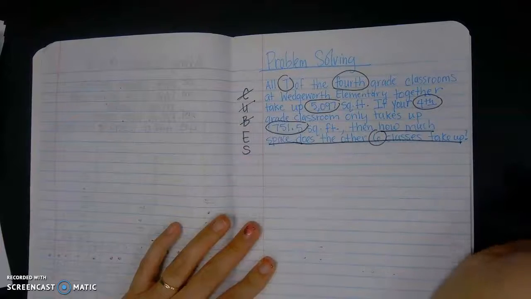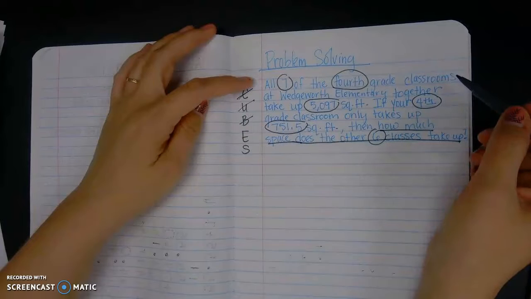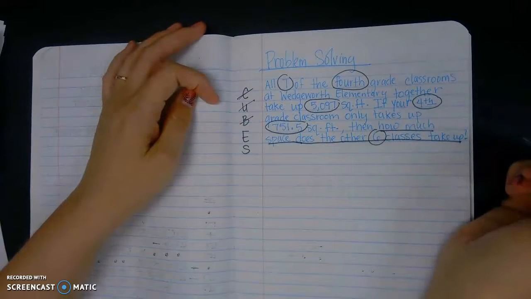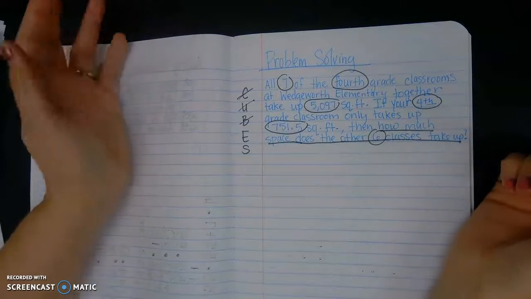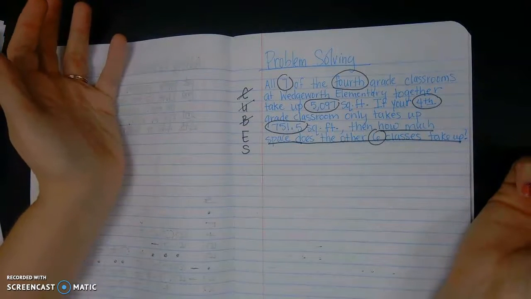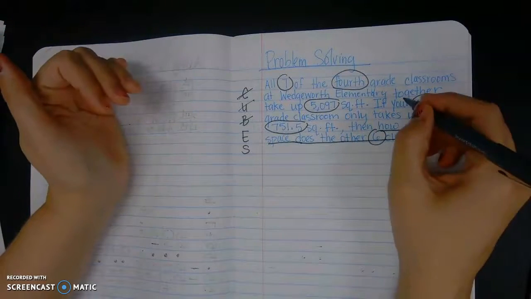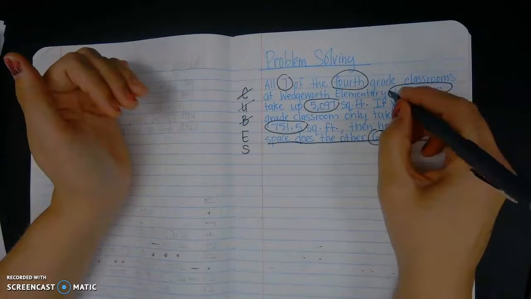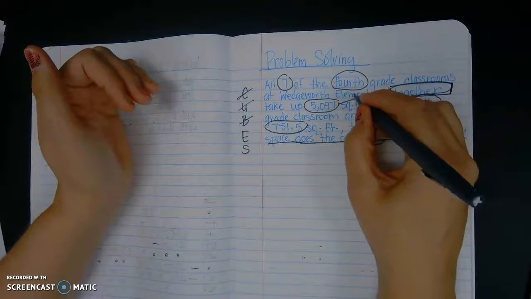I'm going to box important words. Let's see. All 7 of the 4th grade classrooms together take up 5,097. Okay. There's not really any keywords that tell me whether I'm adding, subtracting, multiplying, or dividing. The only clue I get is right here, the word together tells me that this is a total.